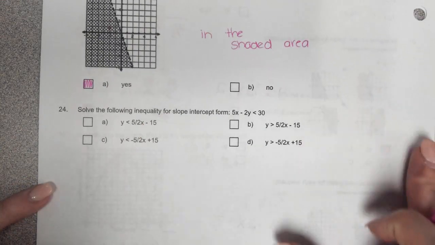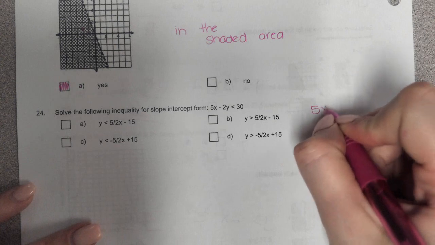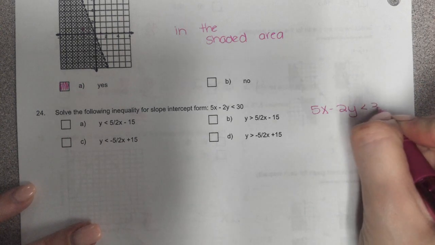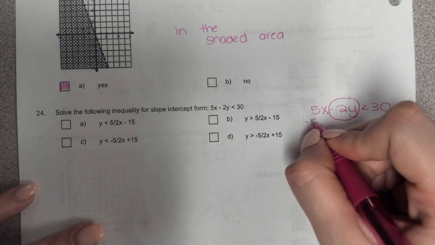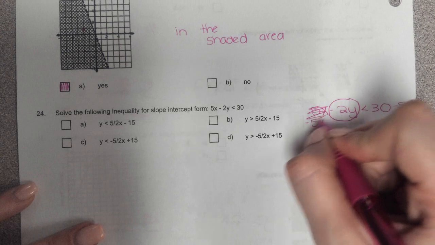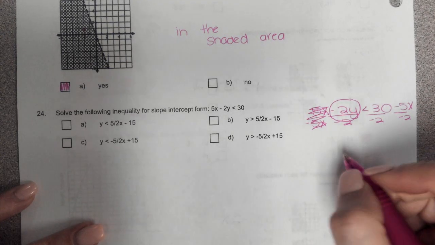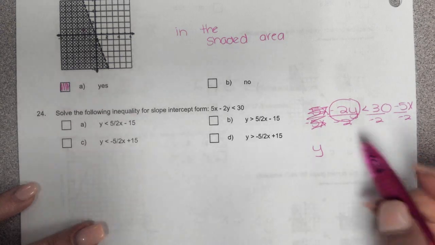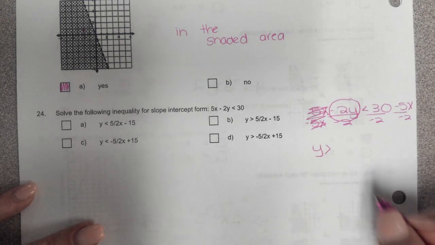All right, solve the following inequality for slope-intercept form. And bring it over here. So 5x minus 2y less than 30. You isolate opposite sides, so minus 5x minus 5x. You write them side by side, and then divide everything by -2. When you divide by a negative, you have to flip the inequality, so it becomes greater than.